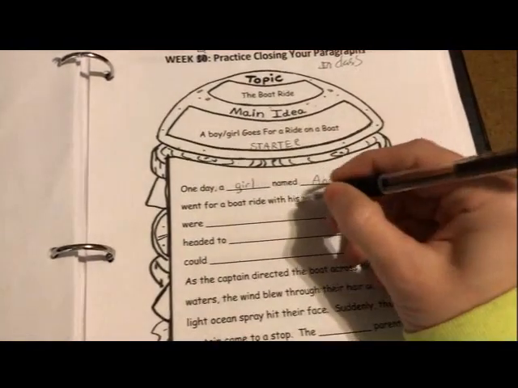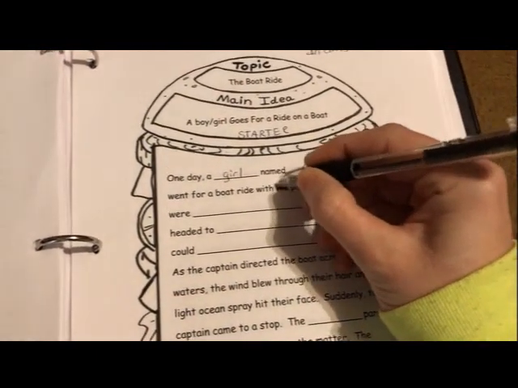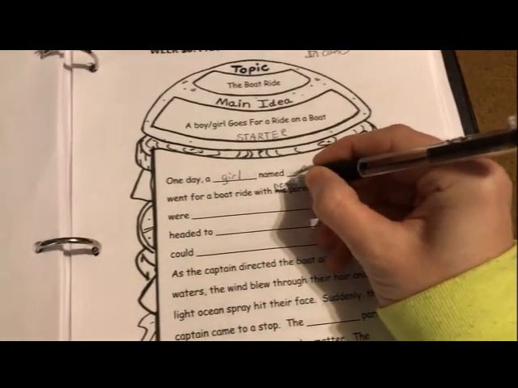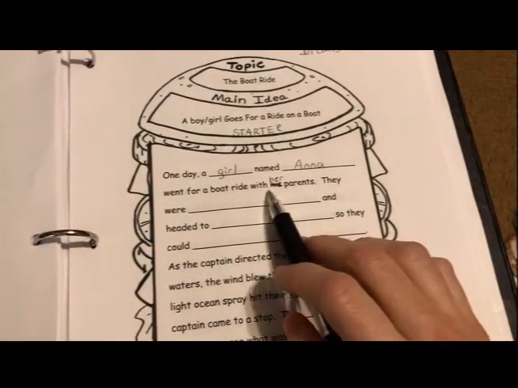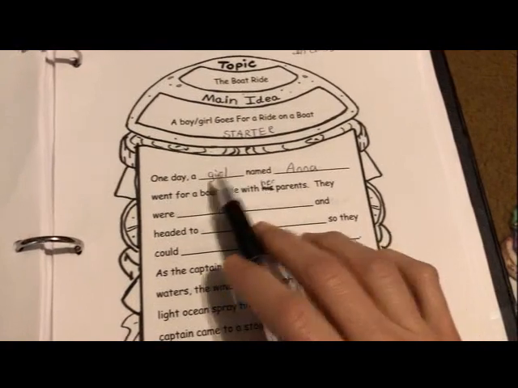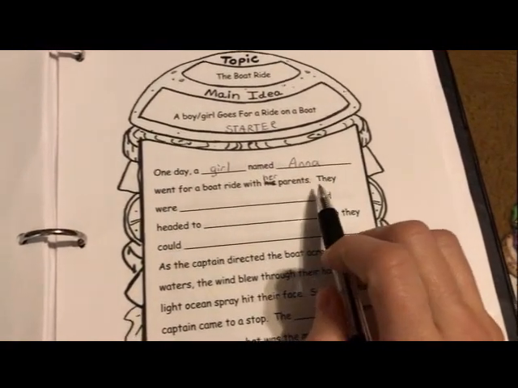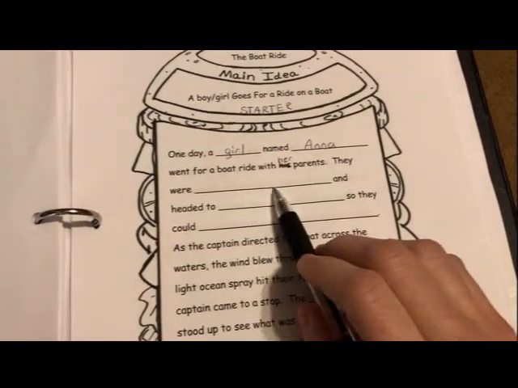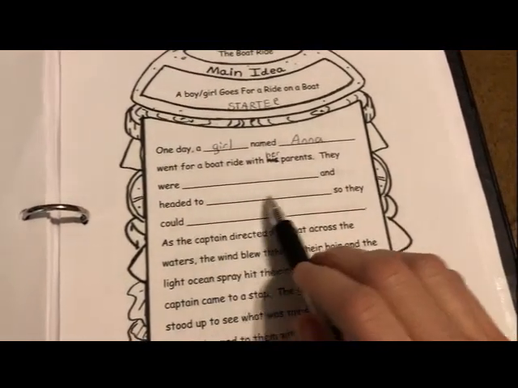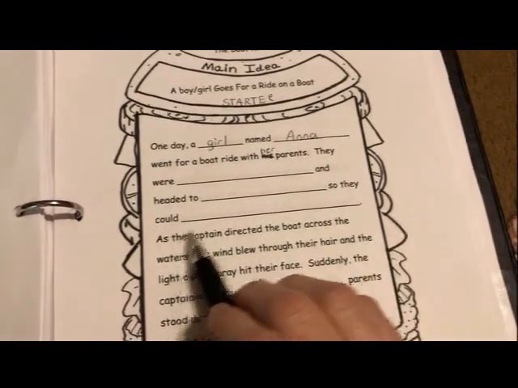I shouldn't have done that, huh? So I need to change that. Her. There we go. With her parents. I should have put a line here so y'all could have put something there, depending on what you wrote. But I forgot. So, went on a boat ride with her parents. They were blank and headed to blank so that they could blank.